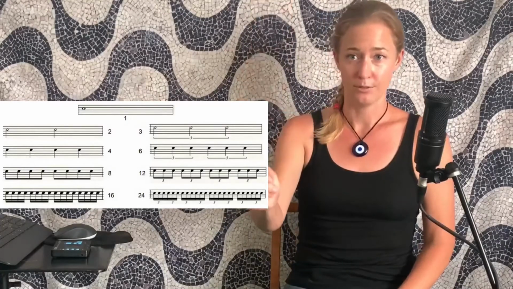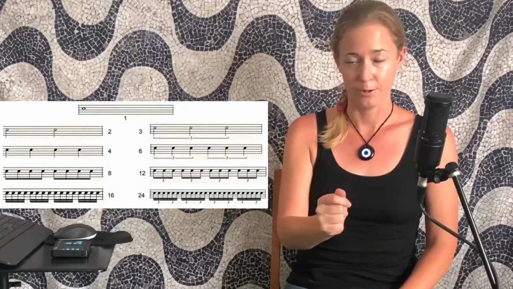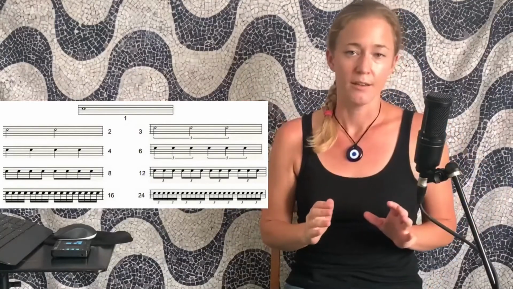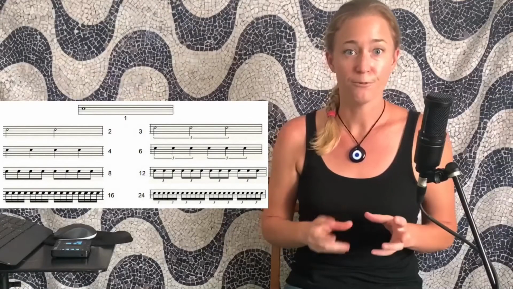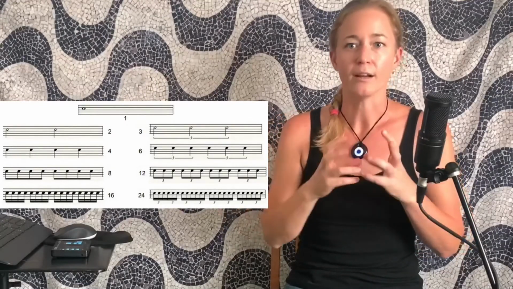It's easier to think of it in groups of 4s. 1, 2, 3, 4, 1, 2, 3, 4, 1, 2, 3, 4. So that's our duple side. When we're dividing everything into 2s and 4s, we're looking at the math involving these nice quadratic square ideas.